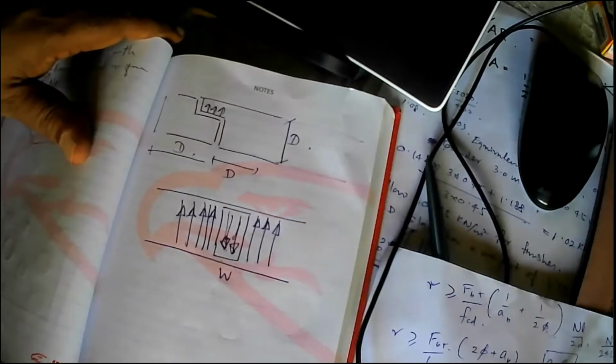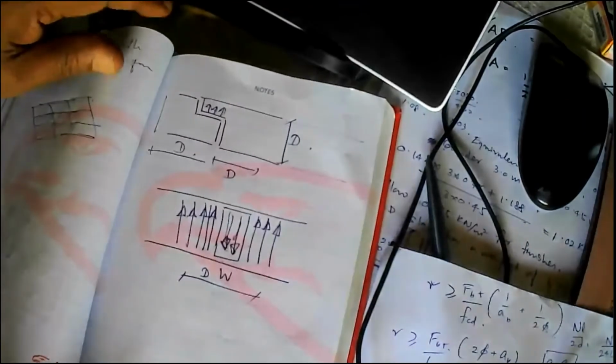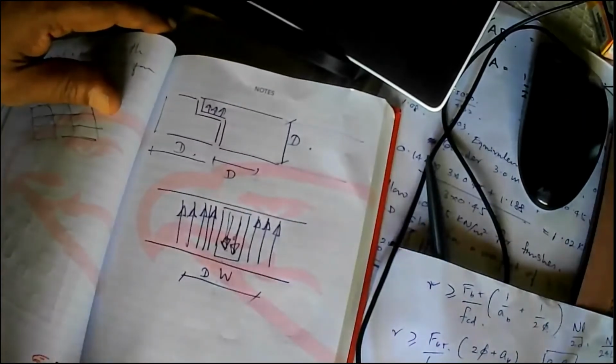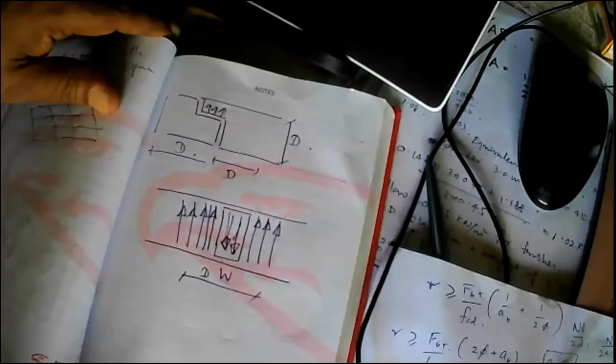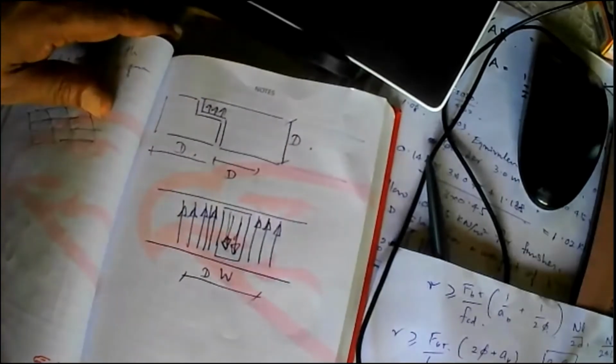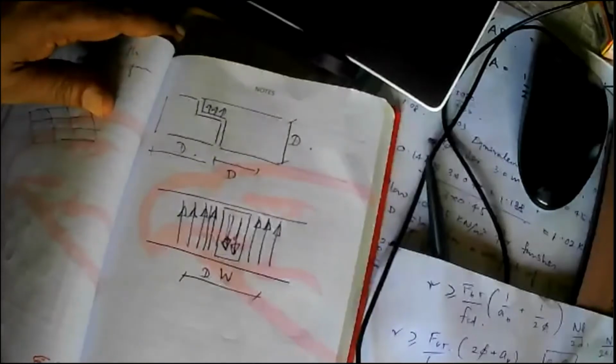In such situations, we say, up to a distance of about d, the plane sections may not remain plane, and we might have to think about it. The way that we respond to this situation is by providing additional links so that the loads can be transferred to the top of the beam safely.